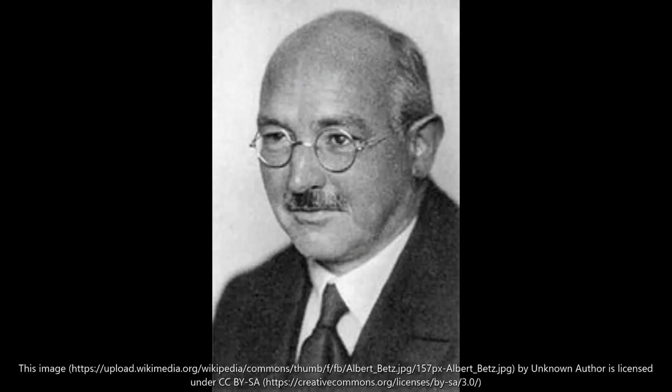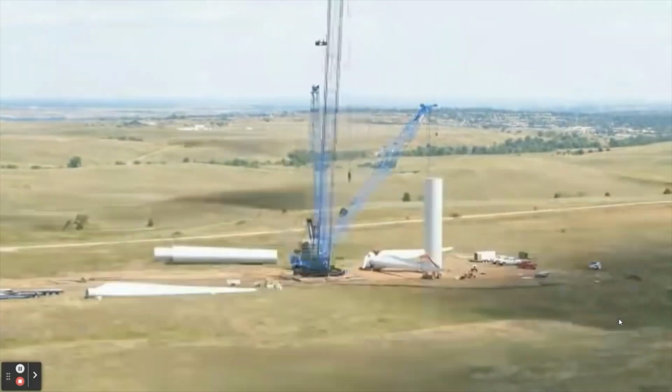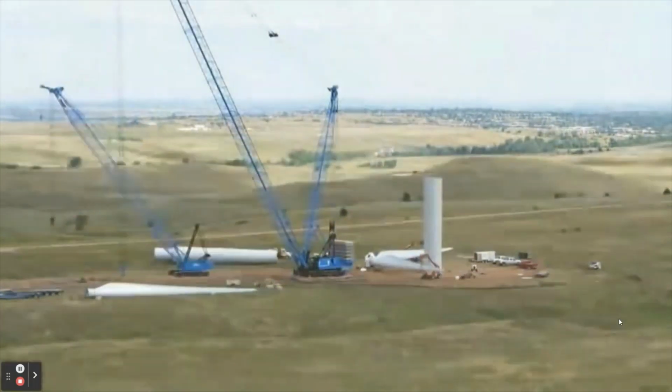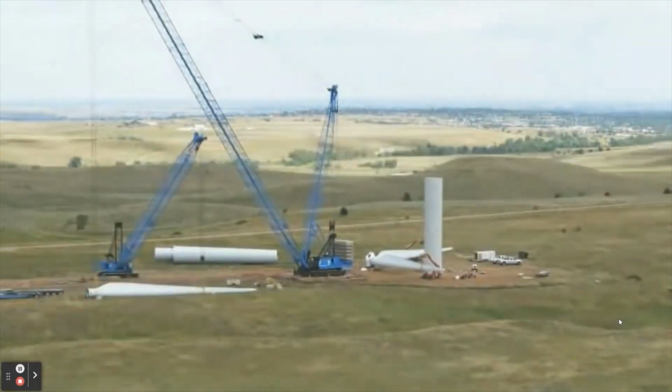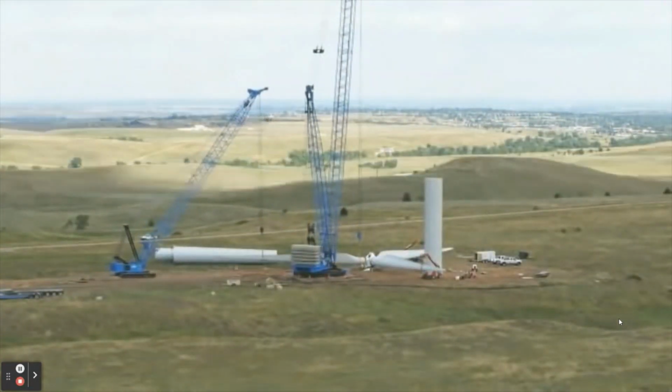A German physicist by the name of Albert Betz calculated that a wind turbine can only ever capture 59.3% of the wind's energy. However, wind energy is still the most efficient energy source compared to all other energy sources. It is also the second most inexpensive energy source behind solar energy.